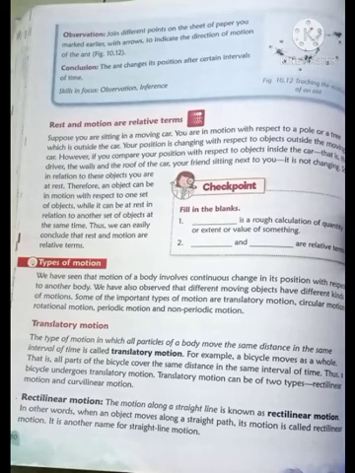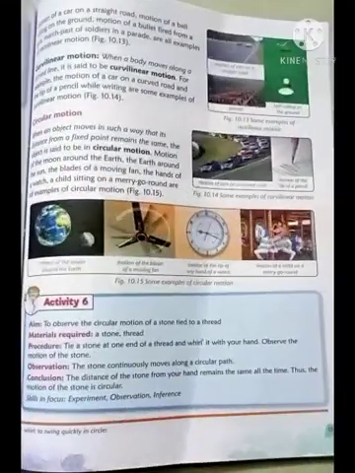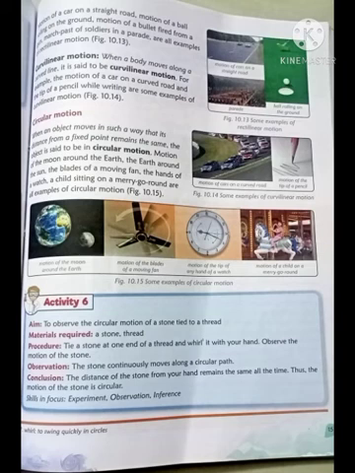Rectilinear motion. The motion along a straight line is known as rectilinear motion. In other words, when an object moves along a straight path, its motion is called rectilinear motion. It is another name for straight line motion. Motion of a car on a straight road, motion of a ball rolling on the ground, motion of a bullet fired from a gun, march past of soldiers in a parade are all examples of rectilinear motion.